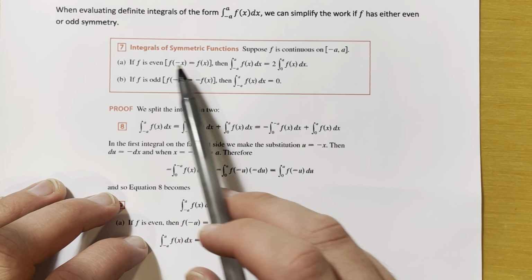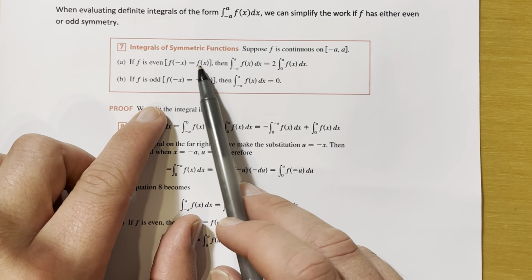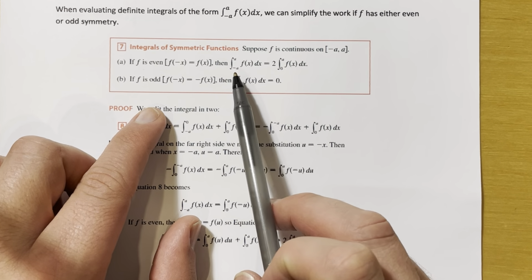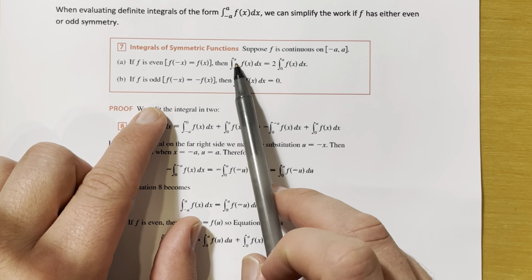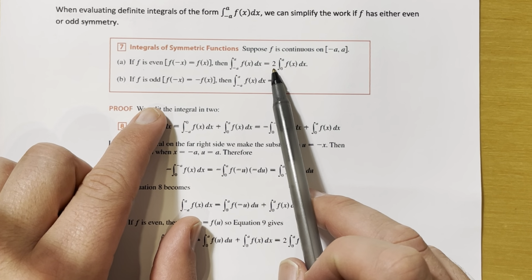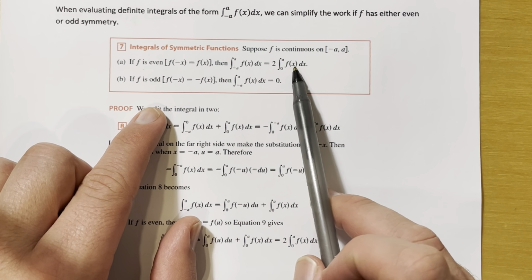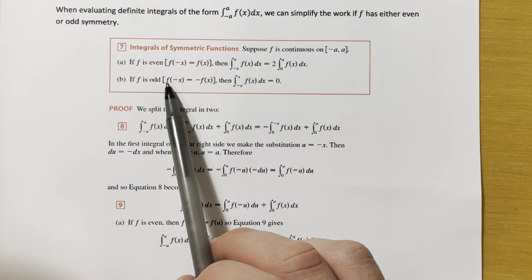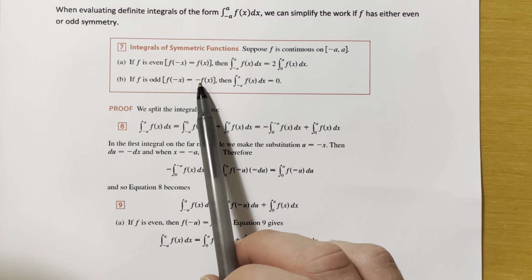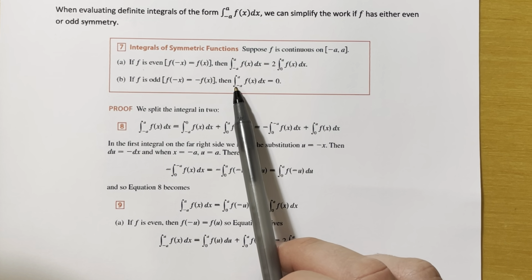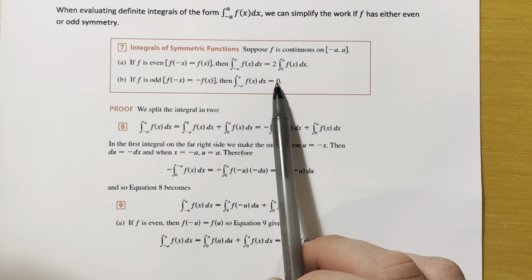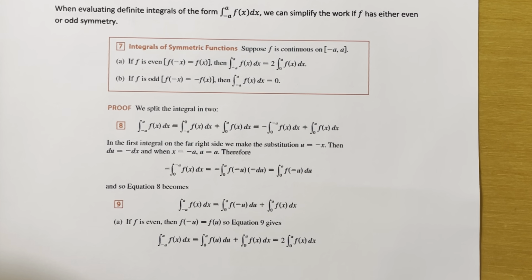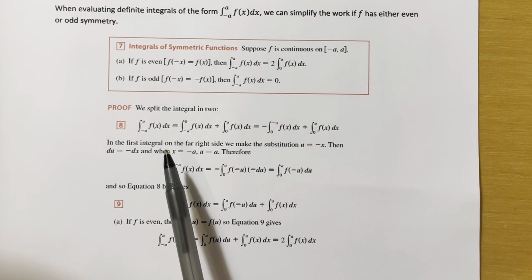If f is an even function, which remember means that f of negative x is equal to f of x for all x on the interval that we're talking about, -a to a, for example, then the integral from -a to a of f of x dx is twice the integral from 0 to a of f of x dx. If f is an odd function, which remember means f of negative x is equal to negative f of x for all x in our interval, then this integral always comes out to 0, which is the best possible case. You don't have to evaluate anything. It's just automatically 0. Okay, let's walk through this proof really quick and then do a couple of examples.